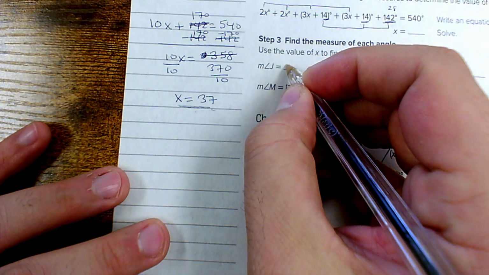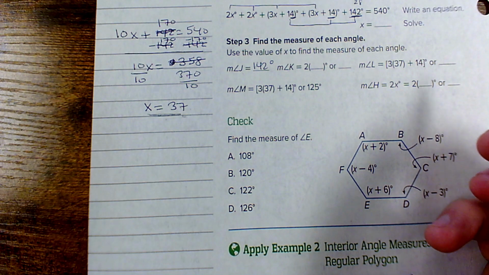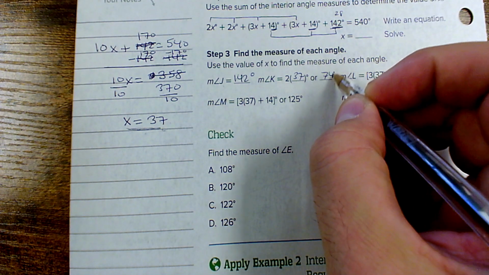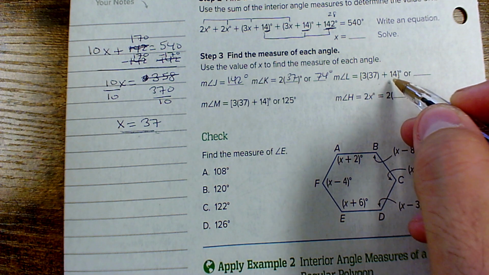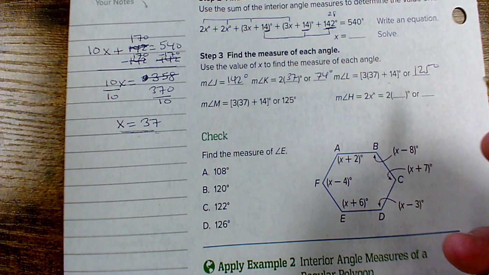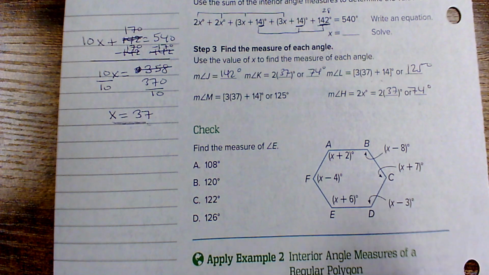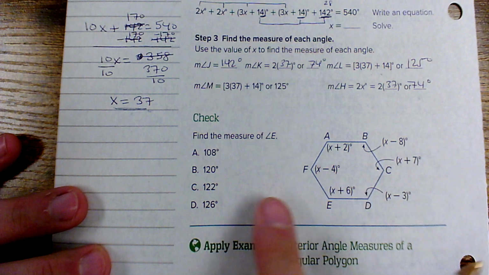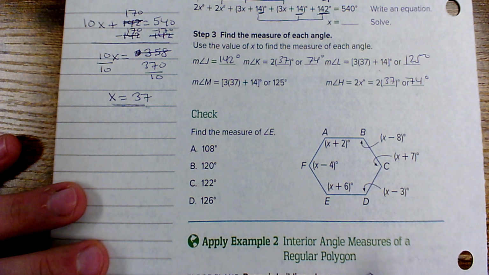All right, so we said that J was 142 degrees. So that's that one. And then this one is 2 times 37, because x is 37, which is 74 degrees. This one's 3 times 37 plus 14. So that is going to give you 125 degrees. And then again, this is the same thing, 2 times 37 or 74 degrees. All right, so that gives you all the angles that we're looking for, all 5 angles. All right, so go ahead and try the following check below, and then we'll go over it.